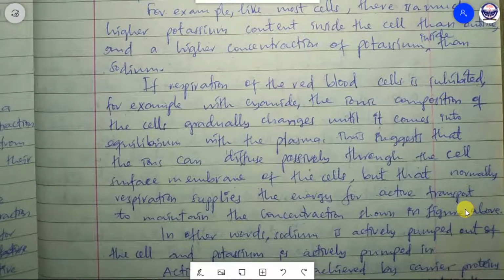So if we perform the experiment to inhibit the respiration of the cell, what we will observe is that ions will diffuse across the cell membrane and then later come into equilibrium. The concentration of ions inside and outside of the cell will be the same. That is the experiment. So what is the implication? It implies that respiration is very important for provision of energy in the form of ATP, and this energy is important for active transport, which maintains the concentration of ions as shown in the figure above.